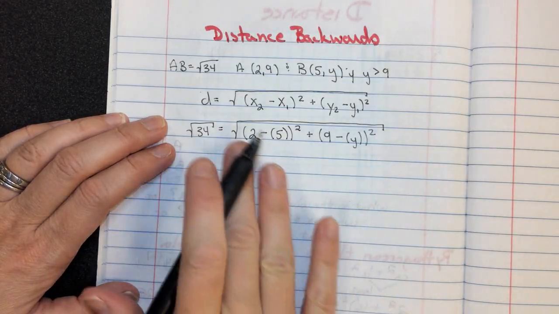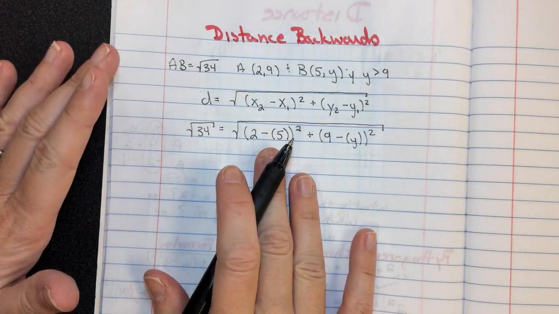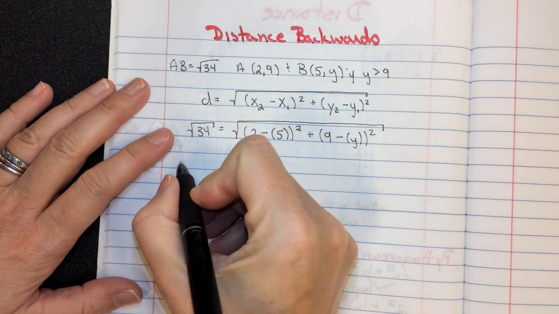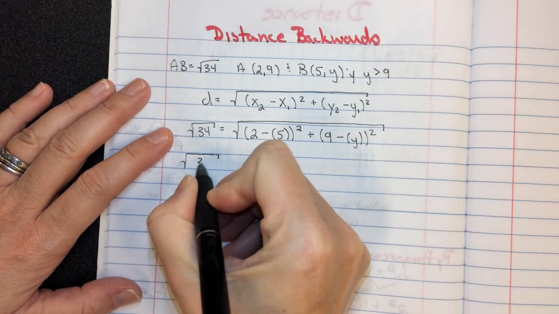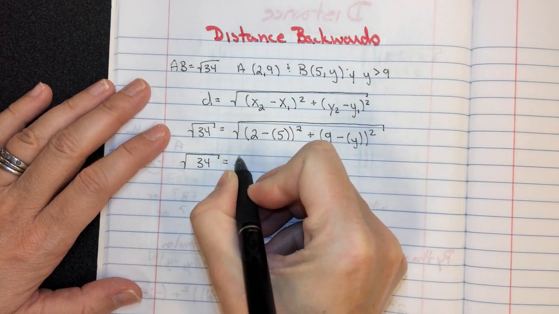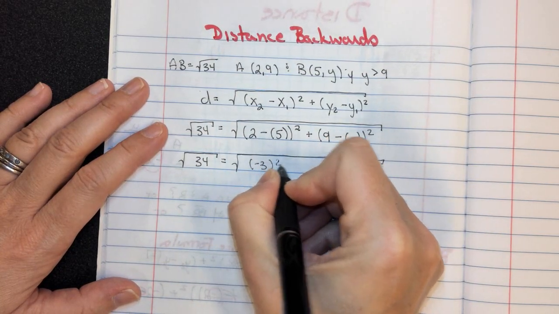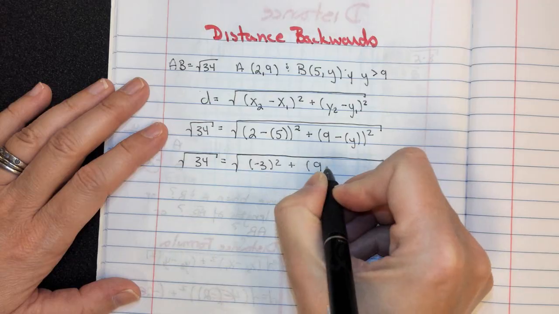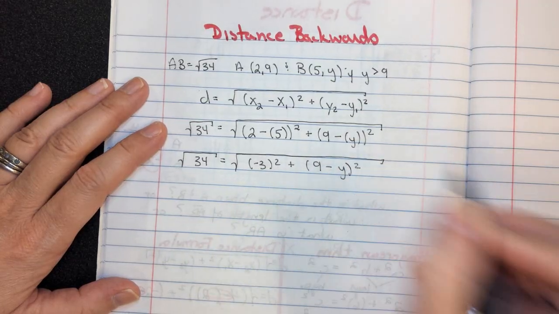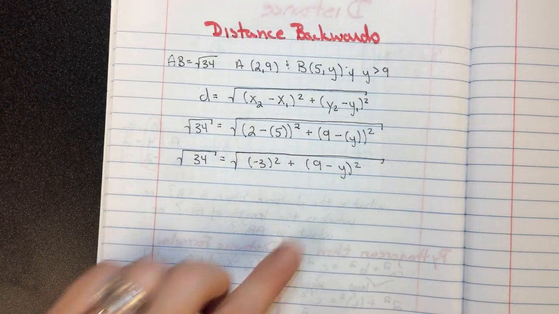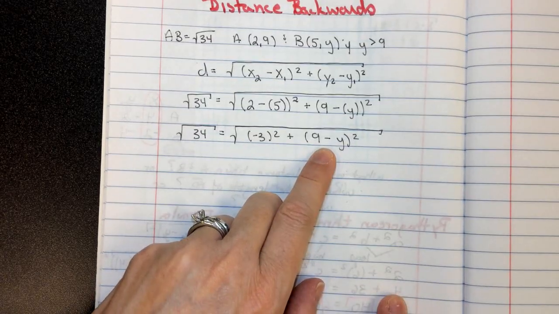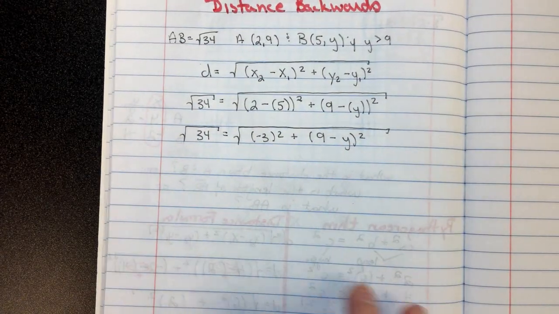So the first thing is, let's look underneath and see if there's any simplification we can do. And I can. So the square root of 34 equals the square root of, and this becomes (negative 3) squared plus (9 minus y) squared. And this looks pretty scary. Obviously, we see this nasty little quadratic forming up over here.